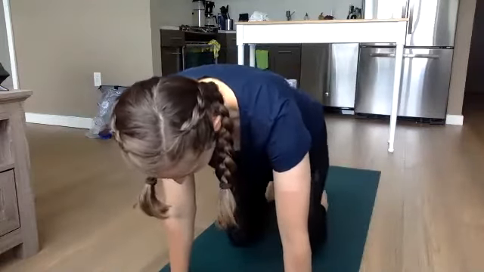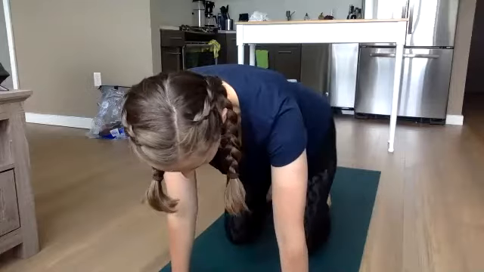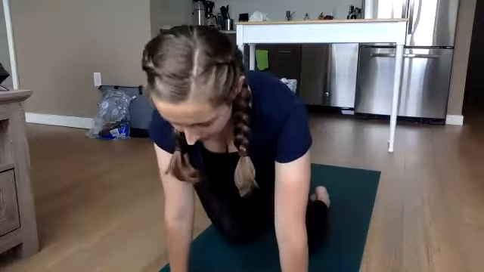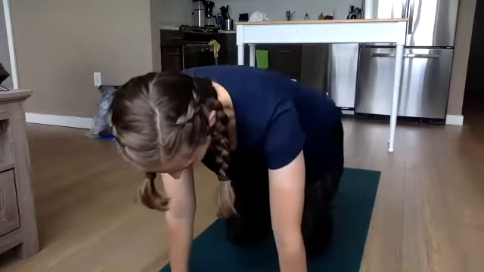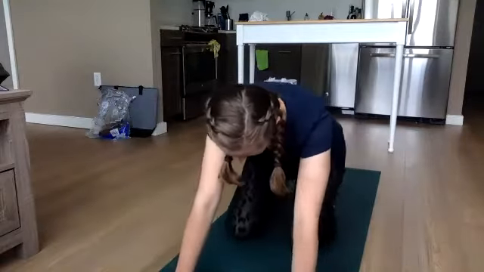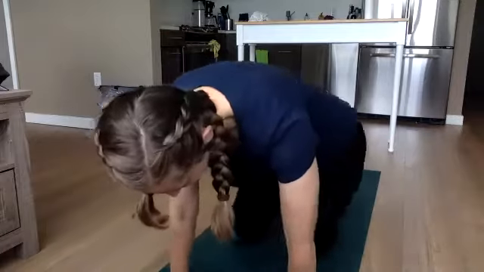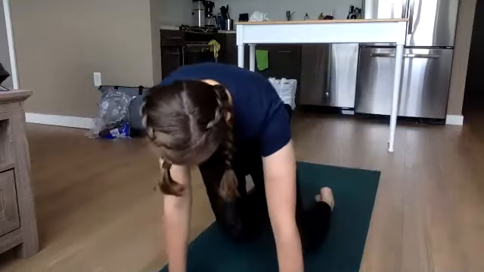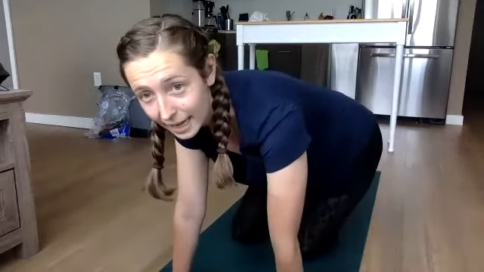Good. Finding that neutral spine, we're just gonna start moving the hip side to side here. So getting a little bit of movement into the hip flexors, a little bit into the glutes. If it feels good, you can always move all the way around into a circle. So circling those hips all the way around. If you find a spot that feels really good, you can stay there for a second.